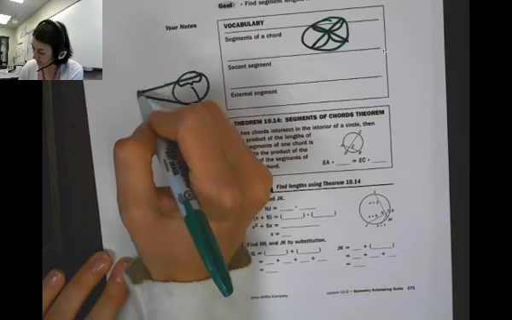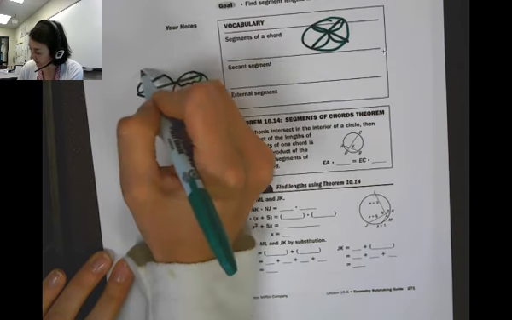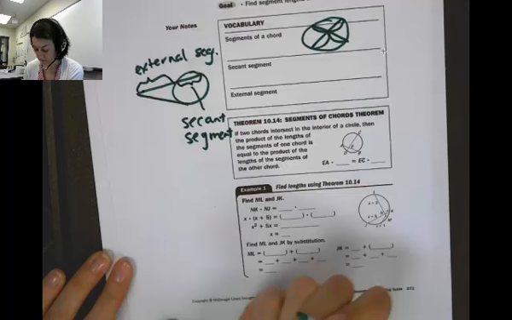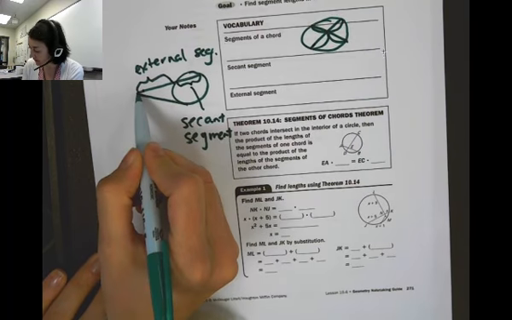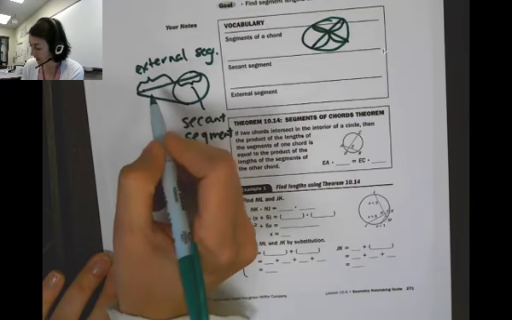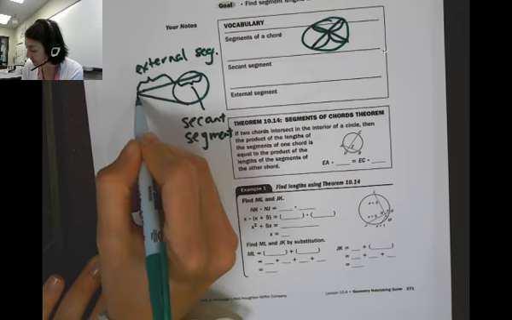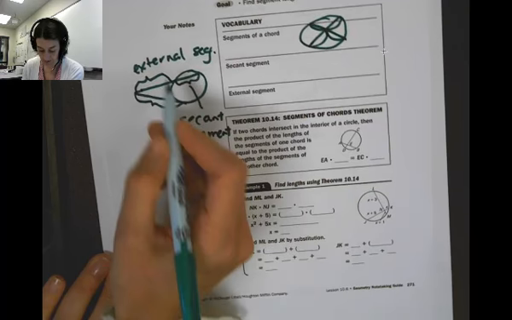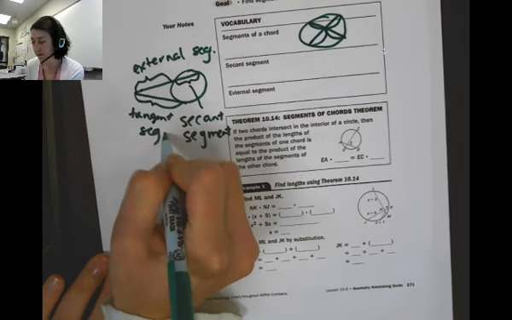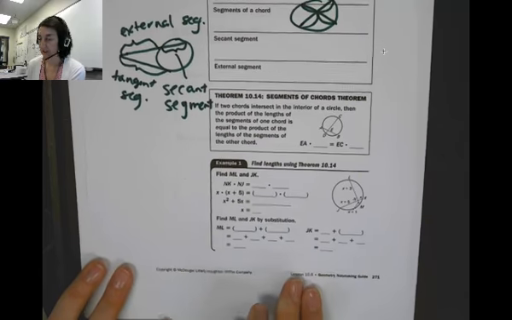And this part is the external segment. And from this common endpoint, here's a secant and a tangent from a common external point. This guy here is the tangent segment. All right, so let's get into it.